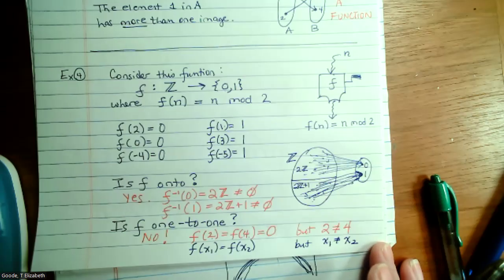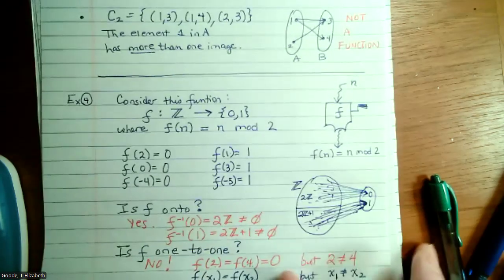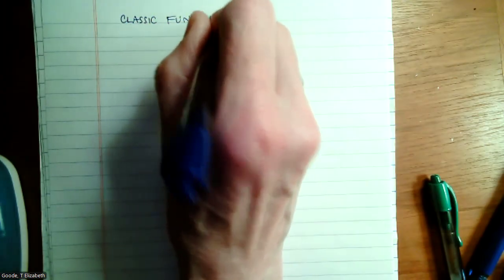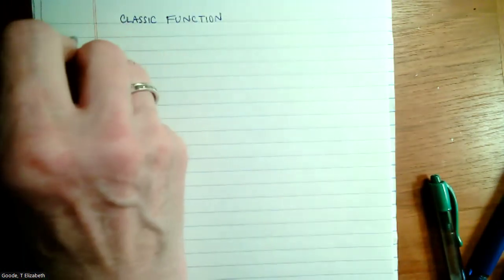We need some kind of definition that will work. So let's take a look at the classic function that's got a graph that's a line.